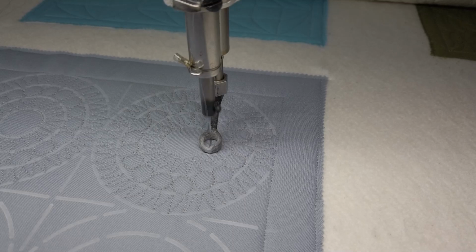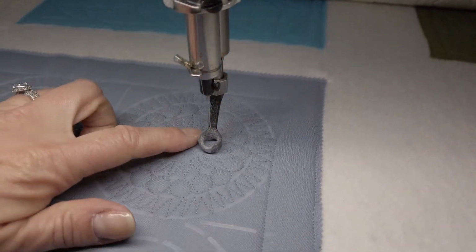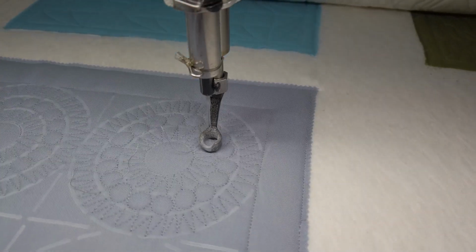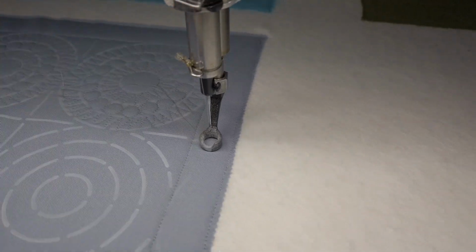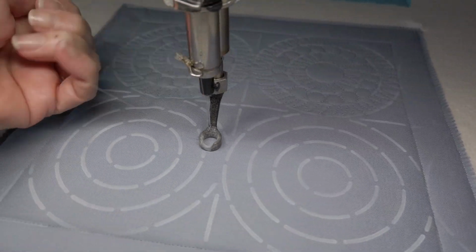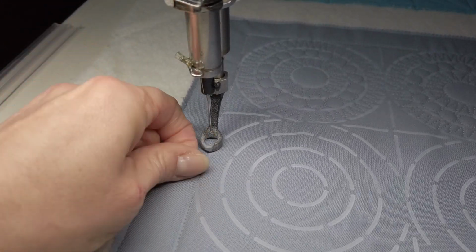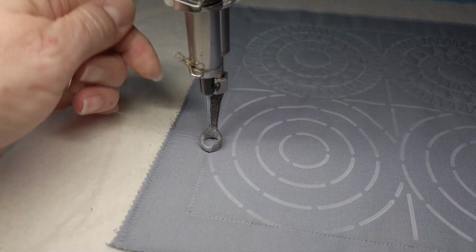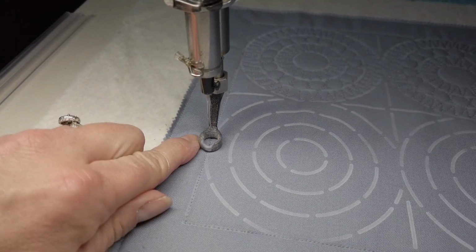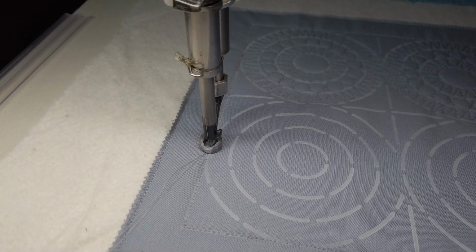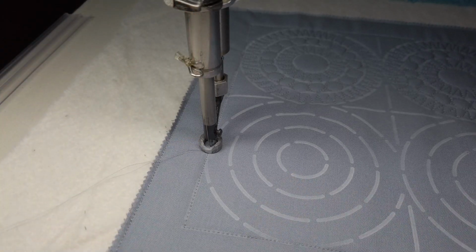So I can move down here to the next set. Get rid of this thread over here. And I'm just going to come over here and do the last two. Okay, so I'm going to go ahead and finish these bottom two.